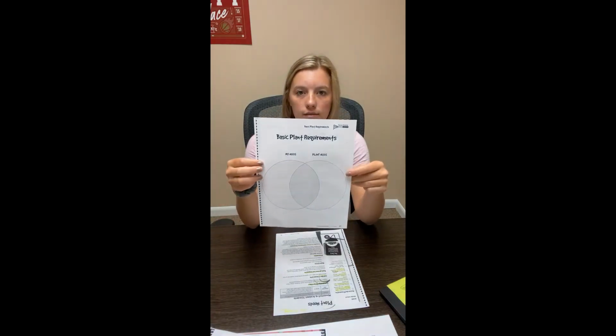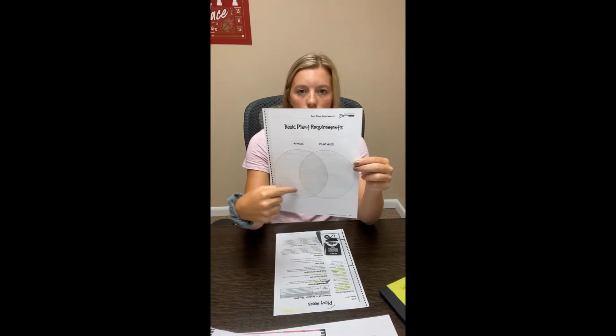So I've uploaded a Venn diagram. If you've never seen what that looks like before, I'll show you. It should look like this. It's just 2 circles, and then there's a middle part that overlaps each other. So I want you to take that out.